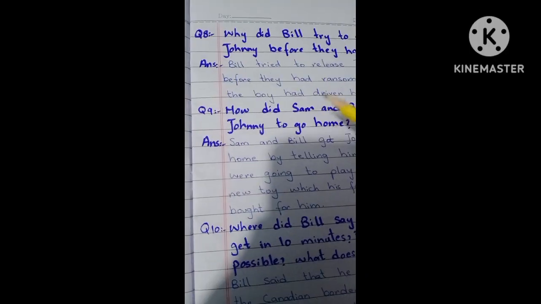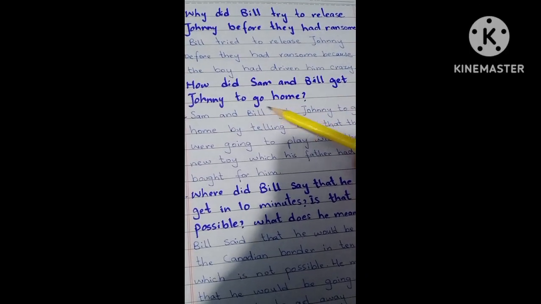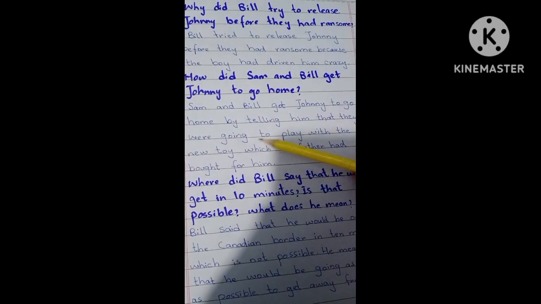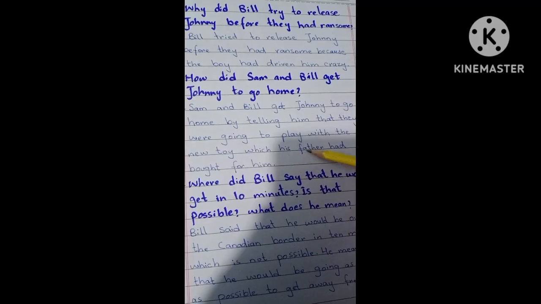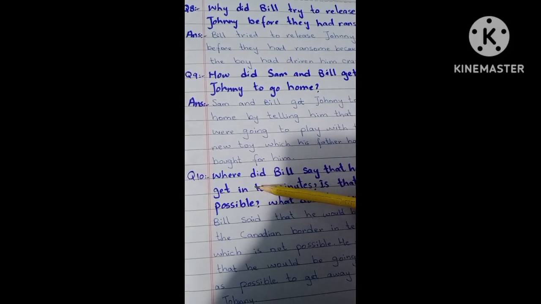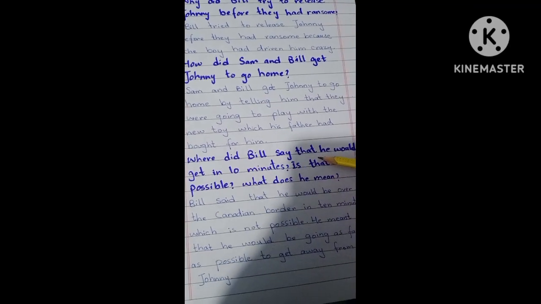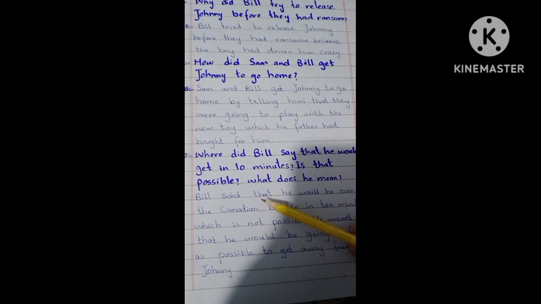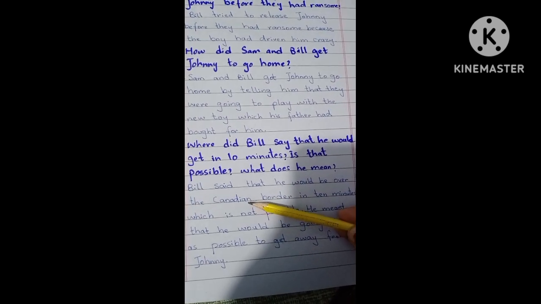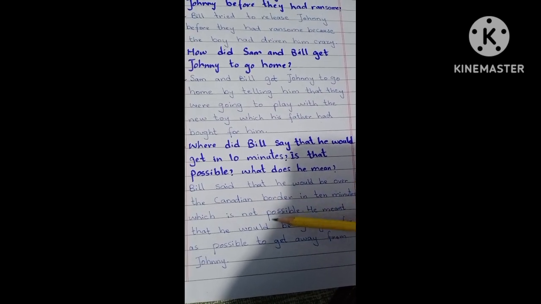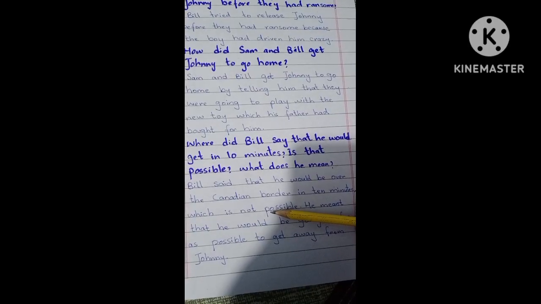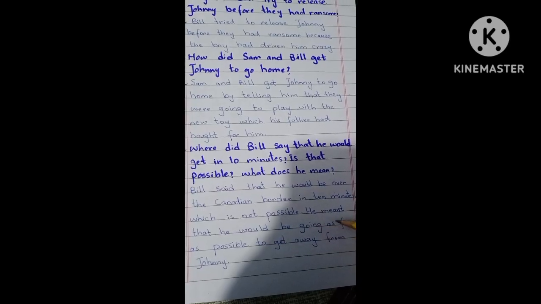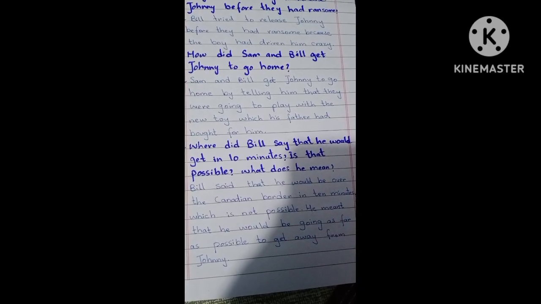Now number 9 question is, how did Sam and Bill get Johnny to go home? Sam and Bill got Johnny to go home by telling him that they were going to play with the new toy which his father had bought for him. Number 10th question is, where did Bill say that he would be in 10 minutes? Is that possible? What does he mean? Bill said that he would be over the Canadian border in 10 minutes, which is not possible. How is it possible to run over the Canadian border in just 10 minutes? He meant that he would be going as far as possible to get away from Johnny.